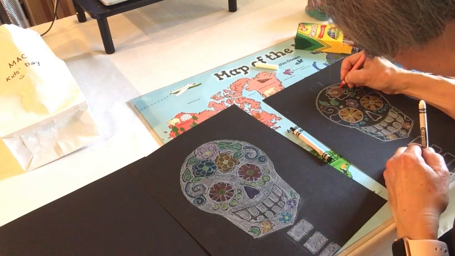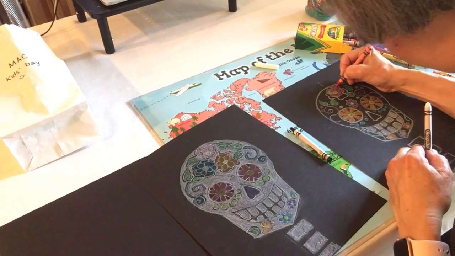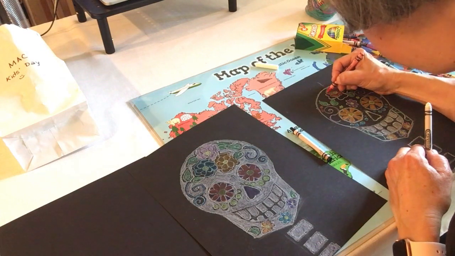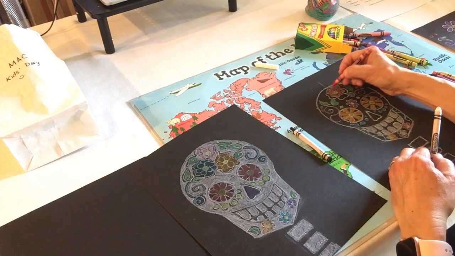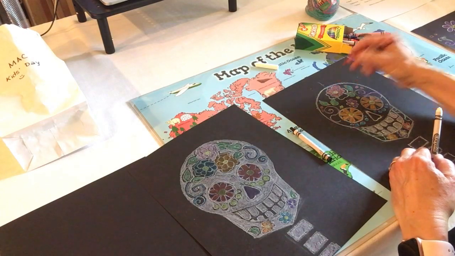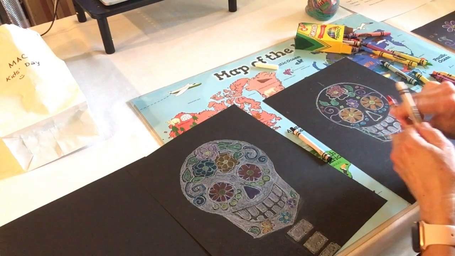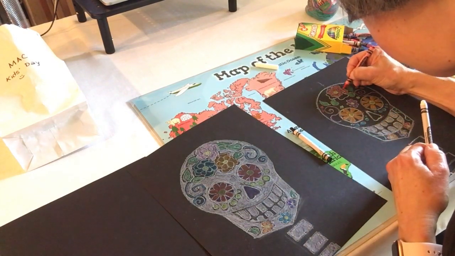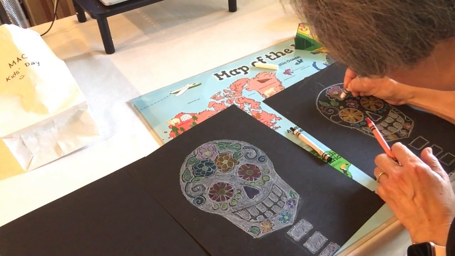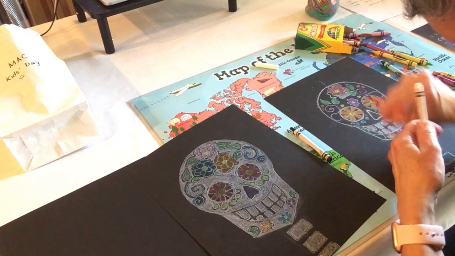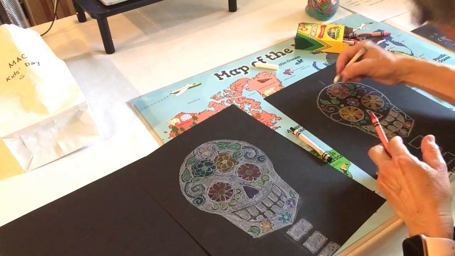Just working layer by layer from the inside to the outside, so I don't lose my place and make the whole thing entirely red. If you work it this way, then you remember where the petals are, and it ends up looking more like individual petals than like a big red blob. And I am pressing down pretty hard, as you can see.